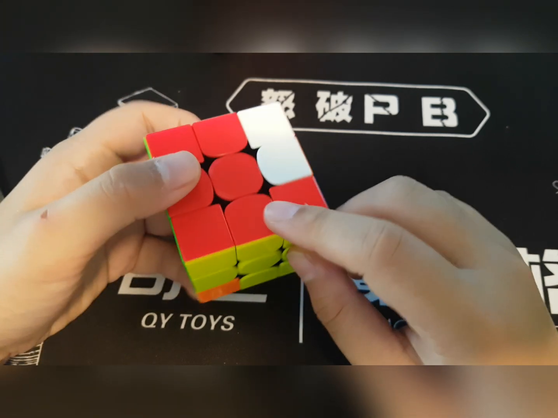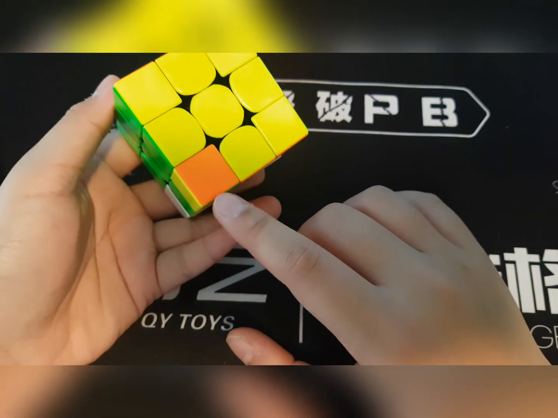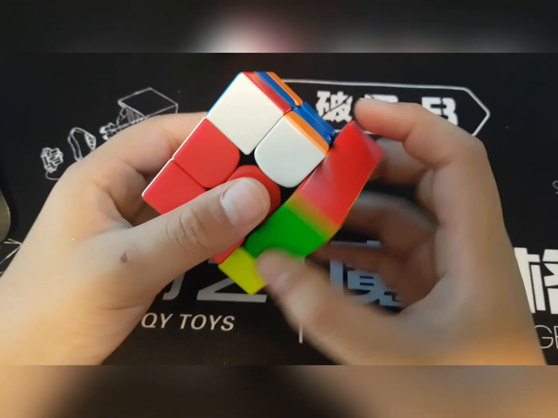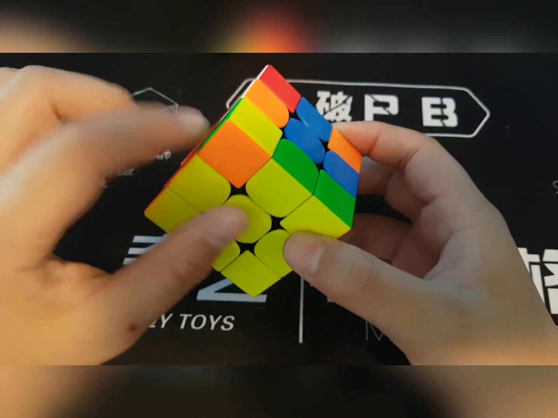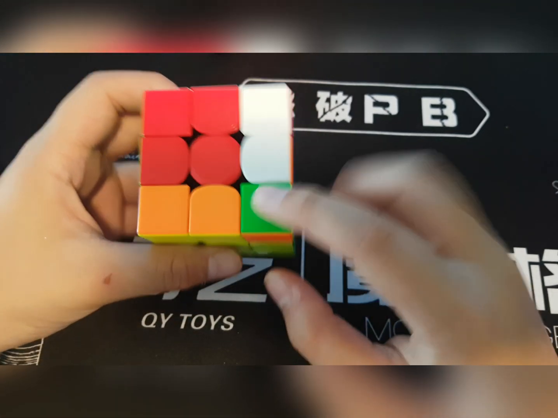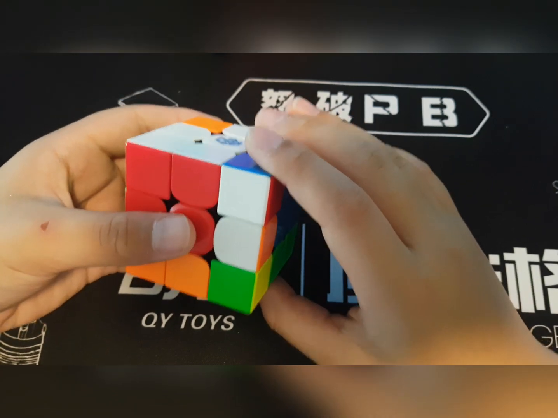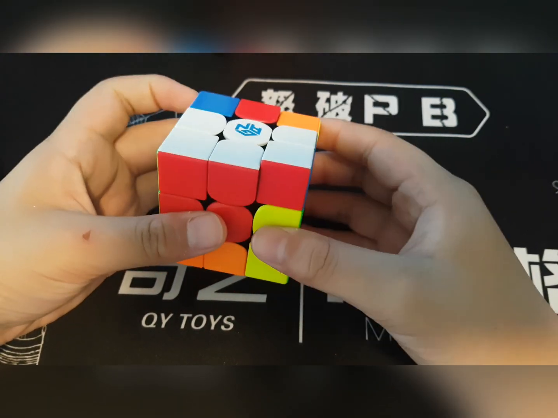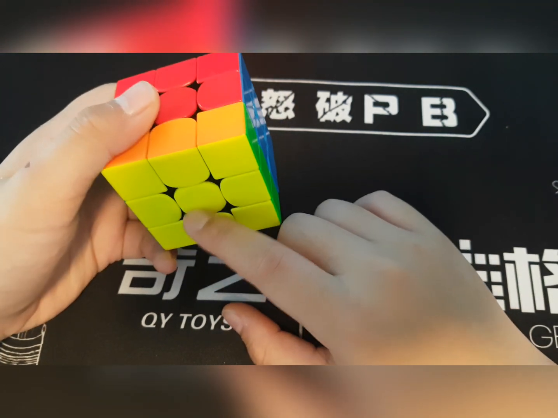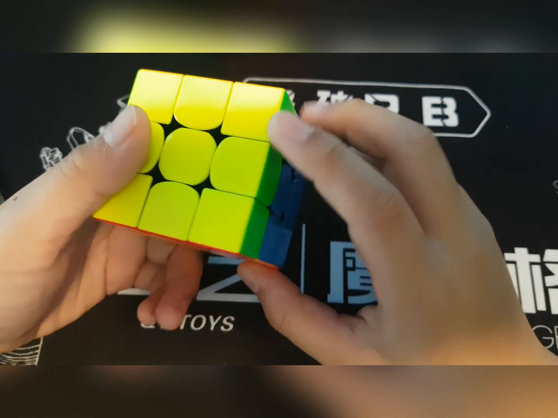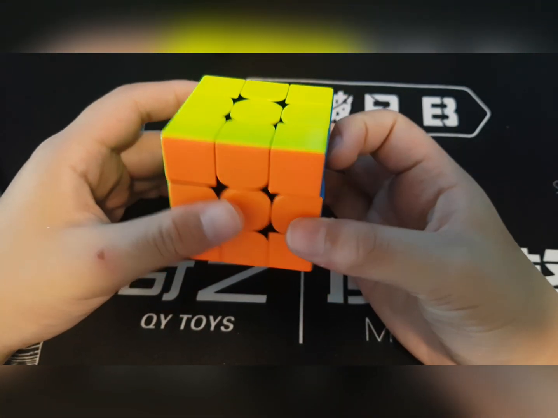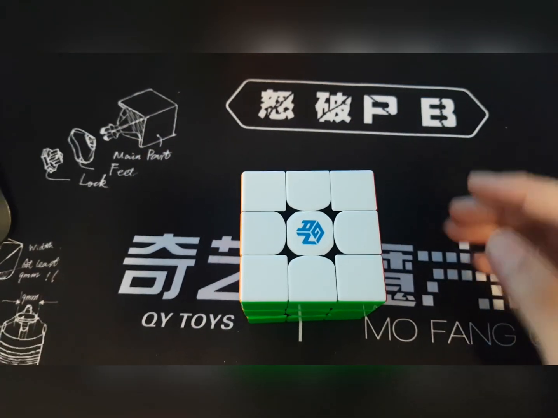So next we're going to go to the other part where it's not solved. We're going to do D, D, like this, until the unsolved is over here. Then just do it again. R, U, R prime, U prime, R, U, R prime, U prime, until this is solved. Once all the corners are solved, all you need to do is to rotate the cube again, and then just do final U moves to solve the cube.